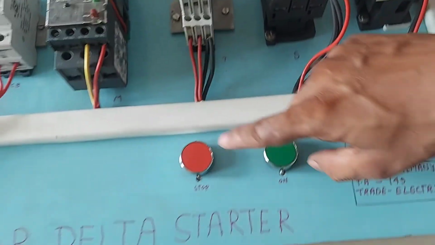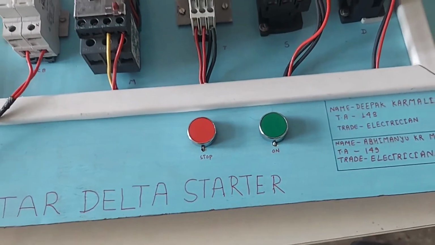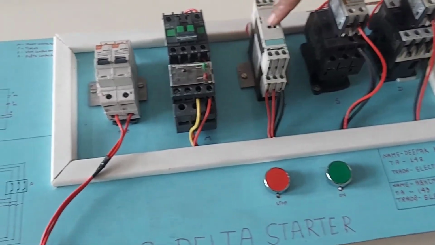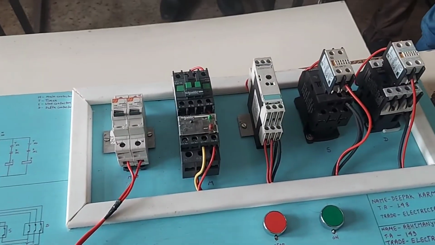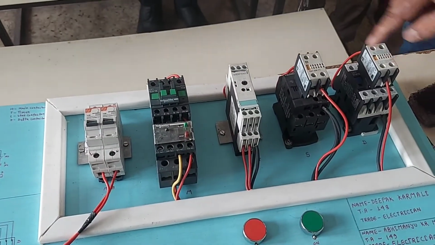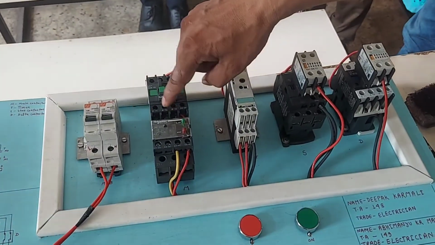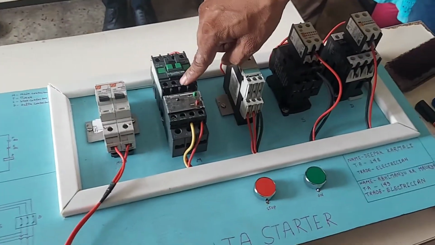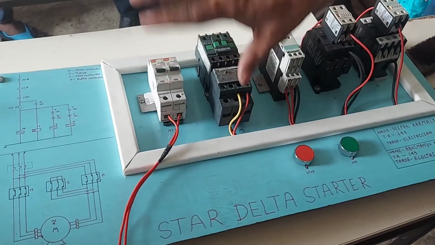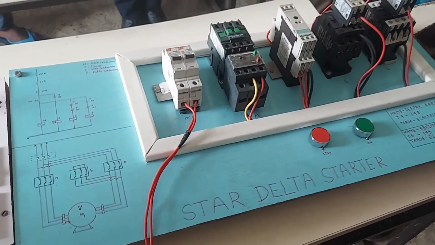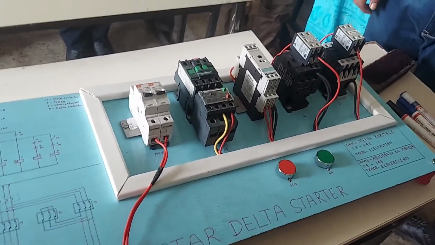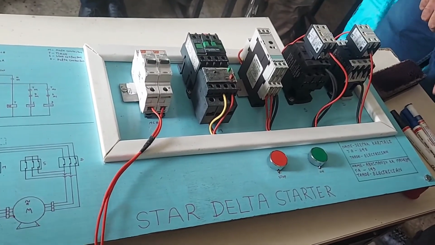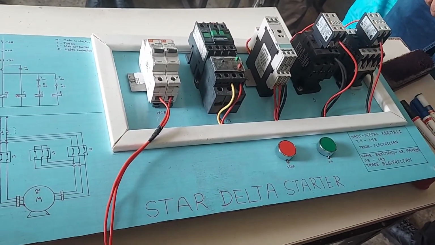This is the start switch and this is the stop switch. Okay. This is the timer. This is the star contactor unit. This is the delta contactor unit. This is the main contactor unit, and this is the MCB to control the current in this circuit. Okay. Now let's provide power to this circuit.